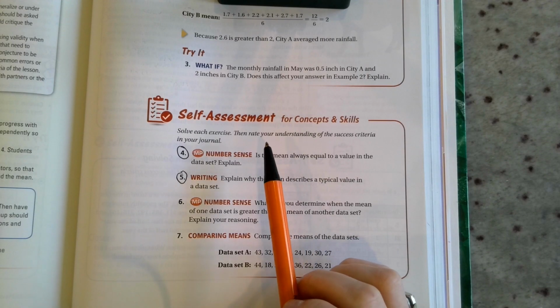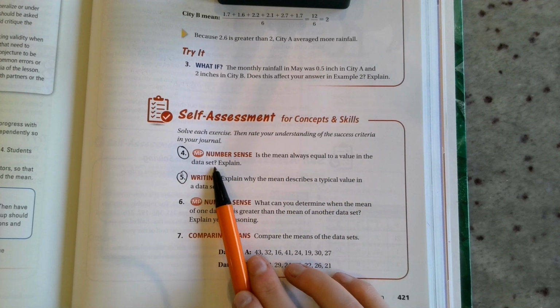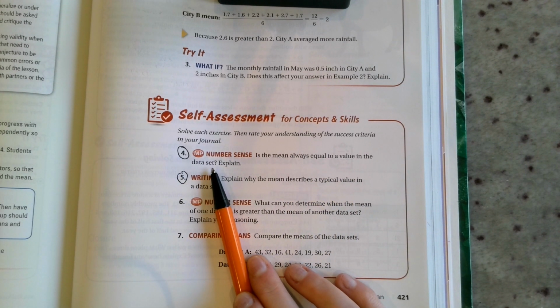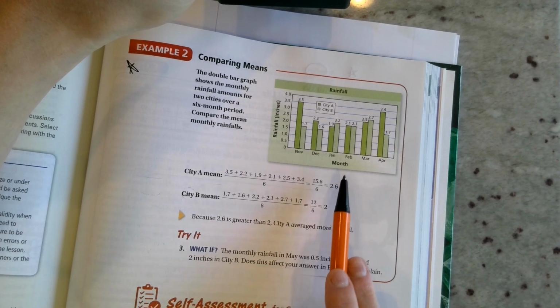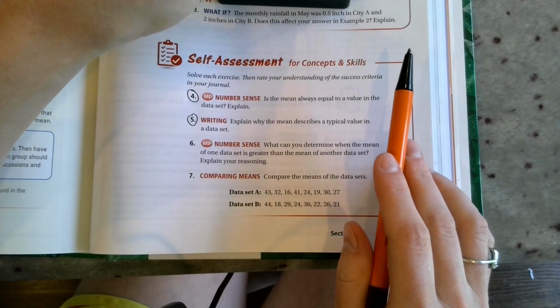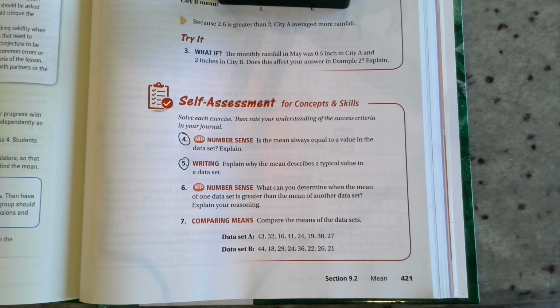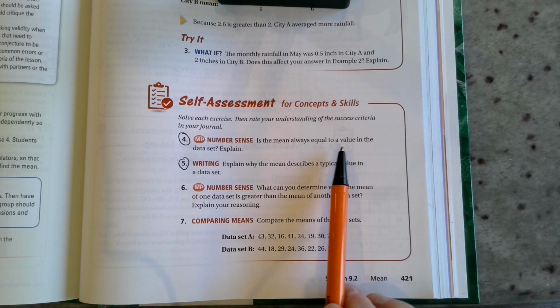Okay, let's look at these two questions together. Is the mean always equal to a value in the data set? So think about that answer, yes or no. Up here is 2 and 2.6. Are those actual numbers in the data set? No, it's not. It doesn't necessarily mean that it's going to result in one of the exact numbers. So the answer is no.